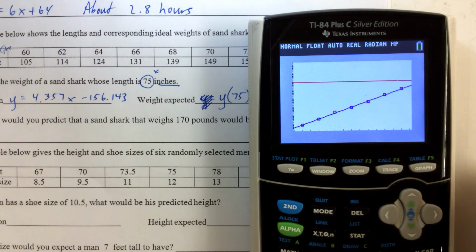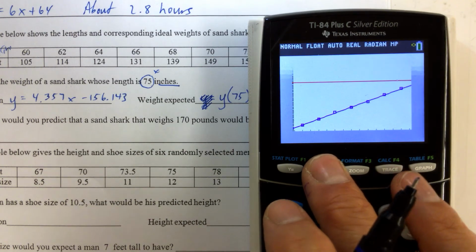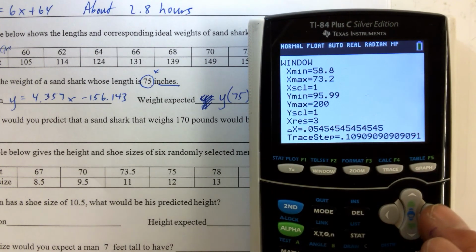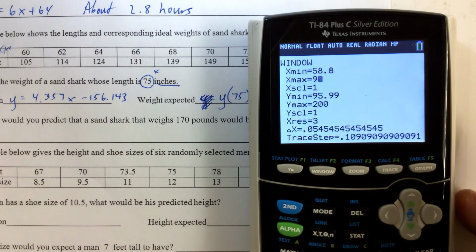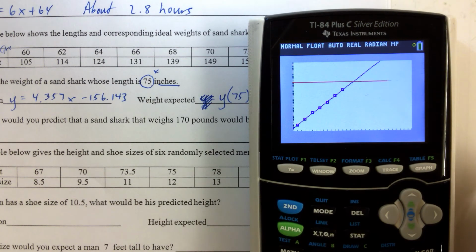Although now I can see both graphs, I don't see where they cross, so I need to scoot out to the right a little bit, and to do that I have to extend the x max. I have to go out further to the right. I'm going to go all the way out to 90. It didn't look like it was that far, so I think that might do it.